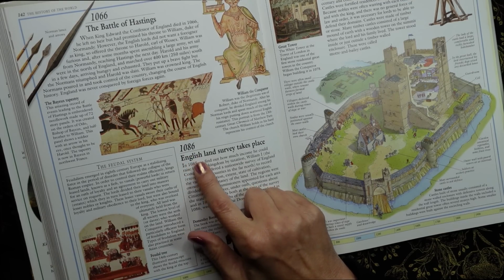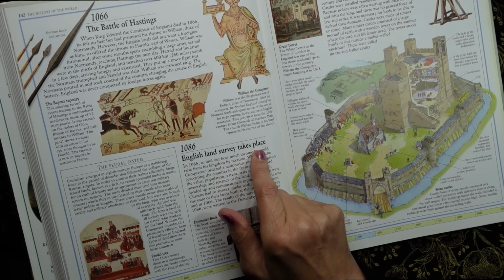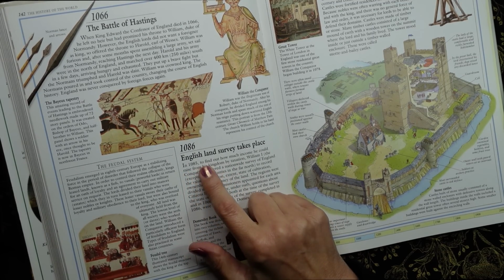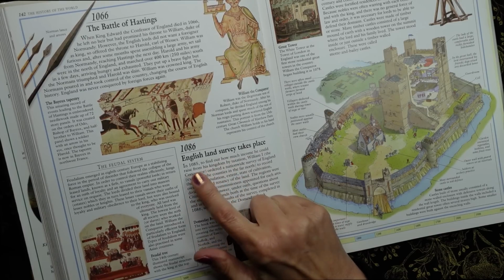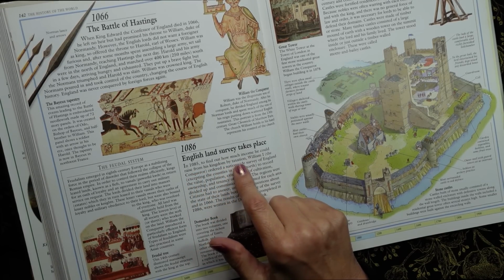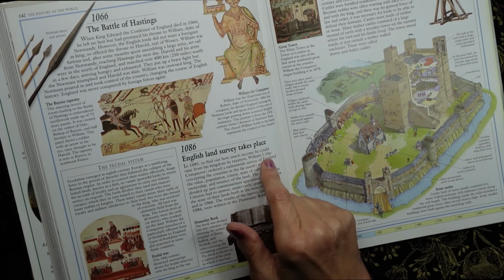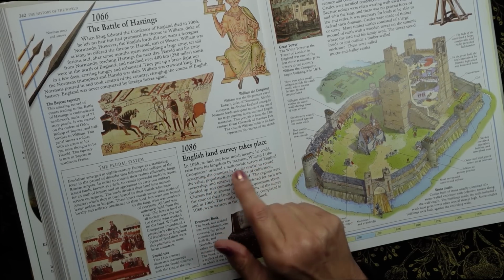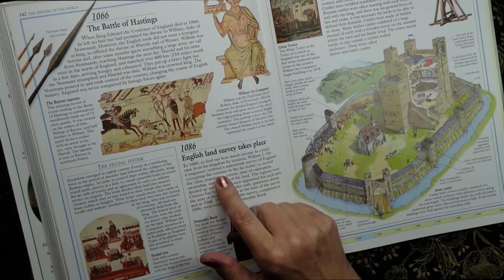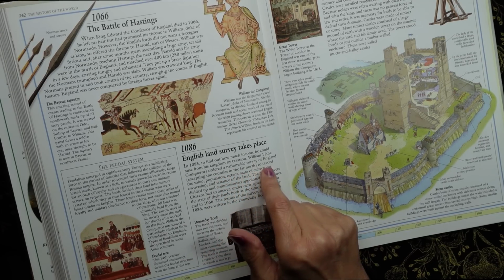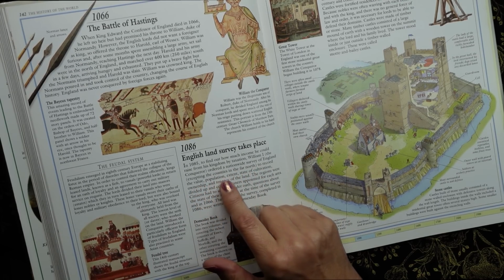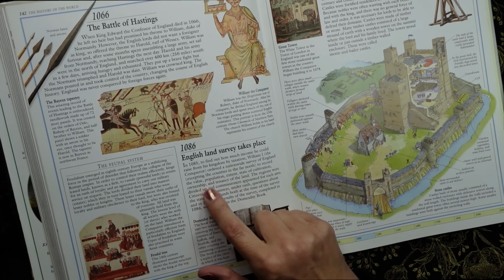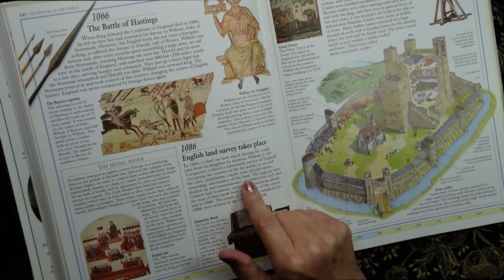1086. English land survey takes place. In 1085, to find out how much income he could raise from his kingdom by taxation, William I, the Conqueror, ordered a nationwide survey of England, excepting the counties in the far north, to record the value, population, extent, state of cultivation, ownership and tenancy of the land.